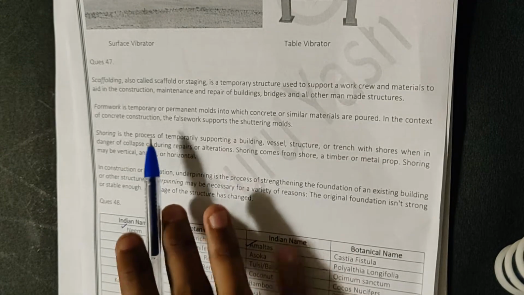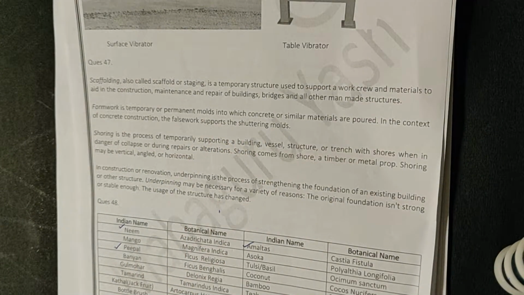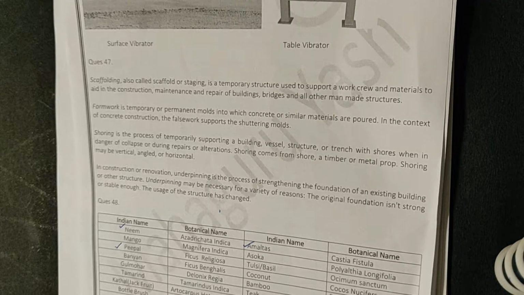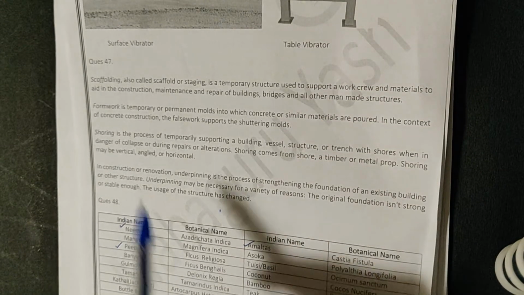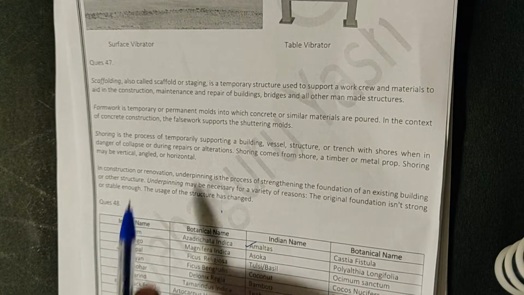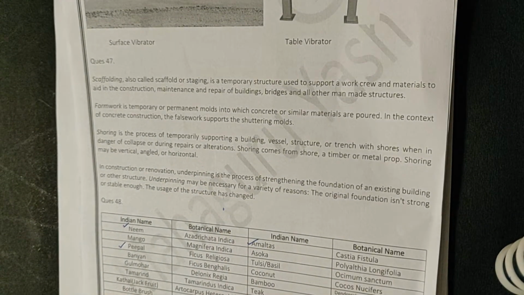Formwork is a temporary or a permanent mold into which concrete or similar materials are filled. So when you lay your beams or columns, you have your formwork. The next is shoring. Shoring is temporarily supporting a building from its foundation level or any level in itself. And then last is underpinning. Underpinning may be necessary for a variety of reasons. In construction or renovation, underpinning is the process of strengthening the foundation.